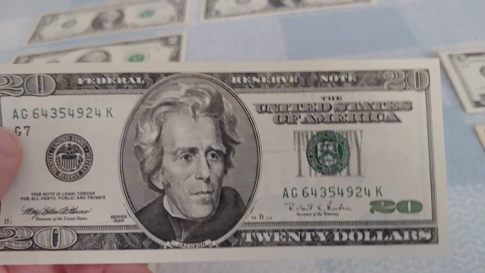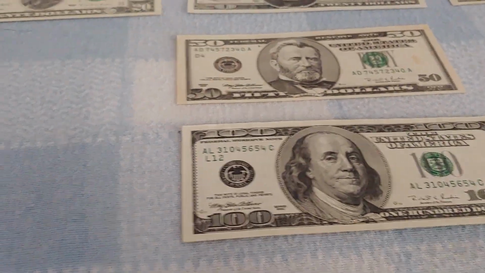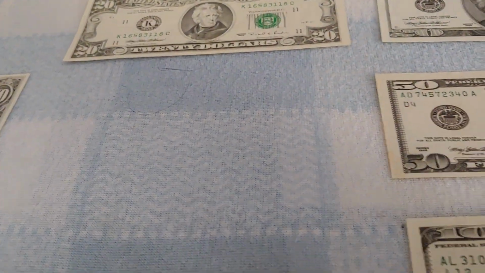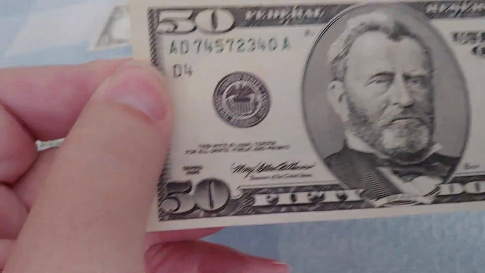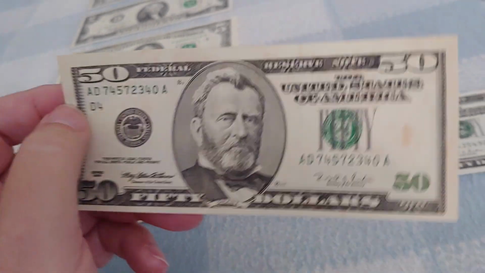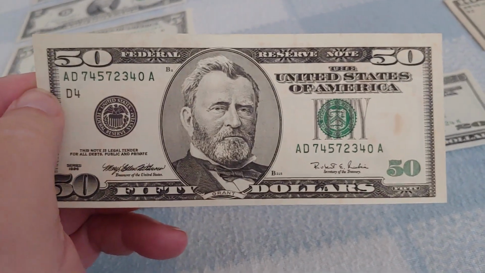But this thing is 1996, and as it turns out, the 50 and the 20 only exist. So where they last existed as the small head from series 1993, there was no 1995. They just went directly for series 1996. Same signatures, Withrow and Rubin. Okay, to the new look for that.